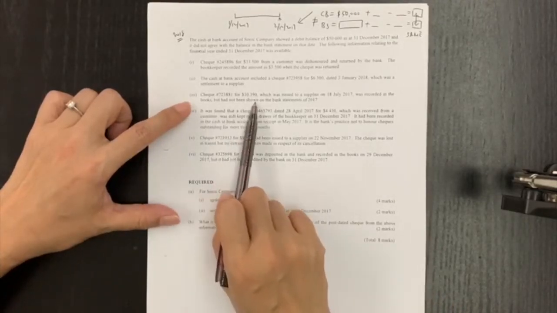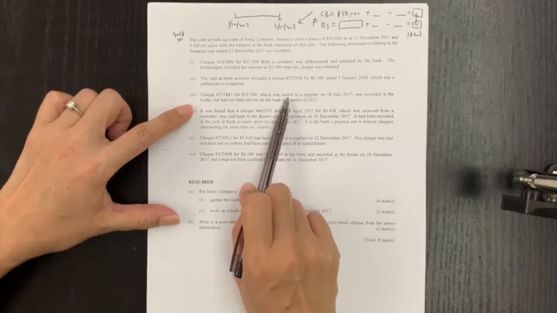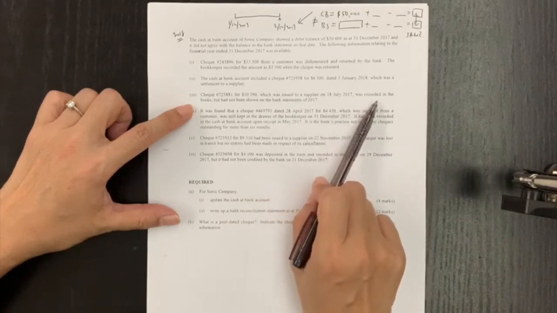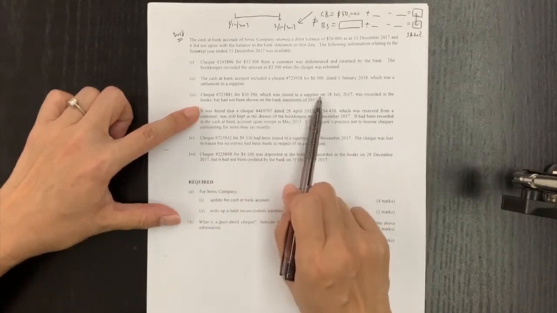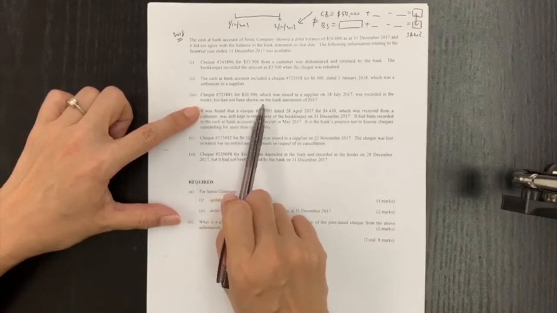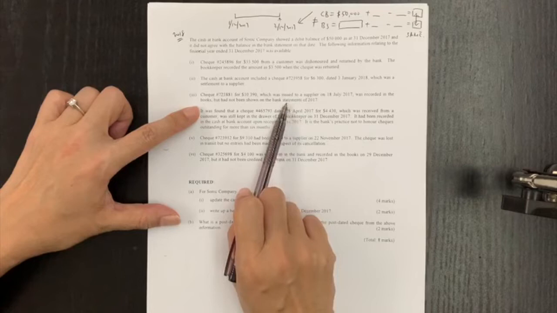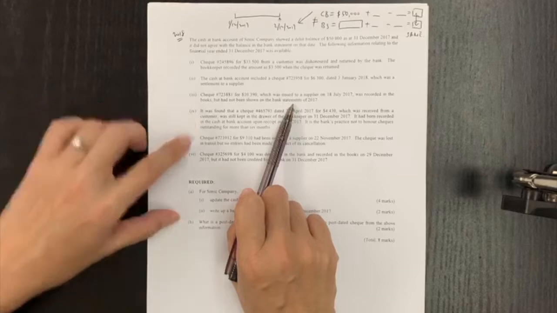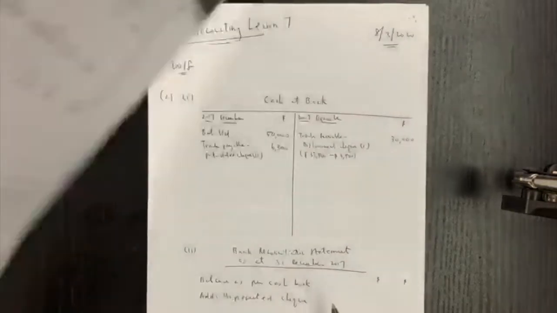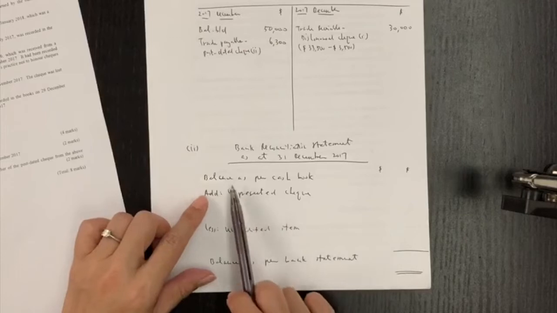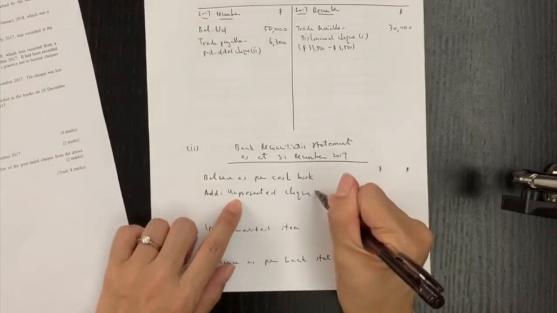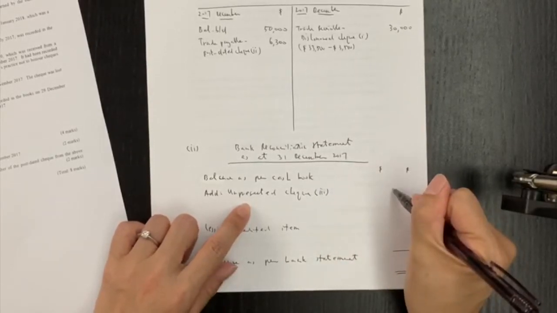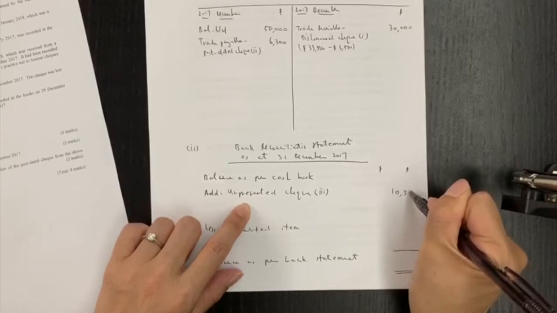Okay, so point number 3. So here we have a check which was issued to a supplier. What is the meaning of issued? It means we pay by check. All right, and July 18th was recorded in the book. That means we have already credited the cash book, but it had not been shown on the bank statements. So what is it? This is a straightforward one. So which is unpresented check, and we already have the position for unpresented check here. So since we start with balance as per cash book, we add unpresented check, which is related to point number 3. Okay, so which is how much? 10,390.